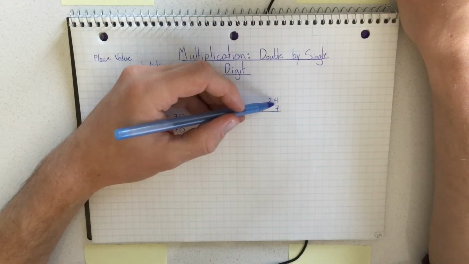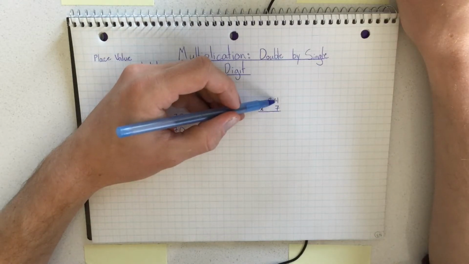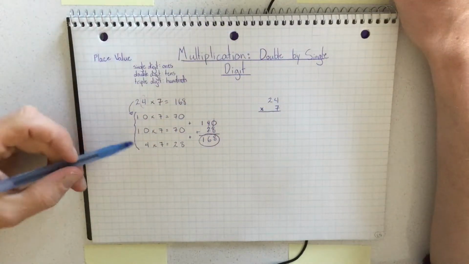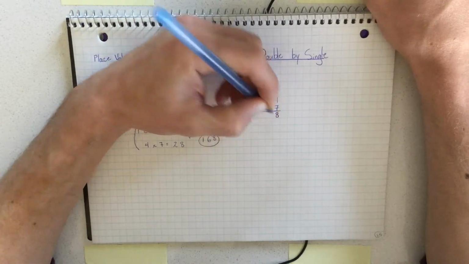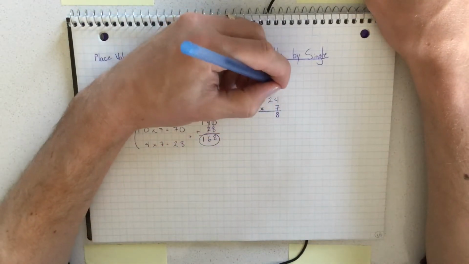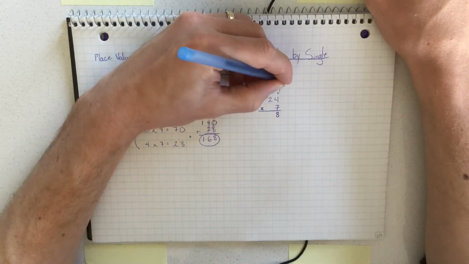And for multiplication, we're going to start where we have 4 multiplied by 7. Well, we know that. We did it over here. It's 28. The 8 is in the ones column. So this here, this is the ones column.